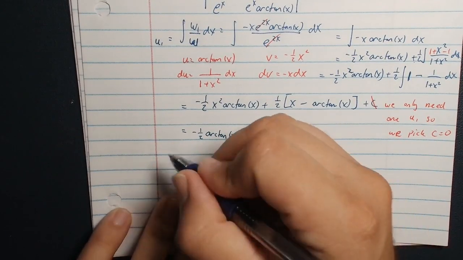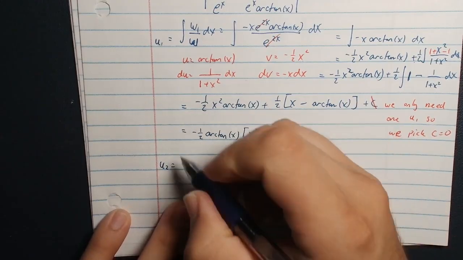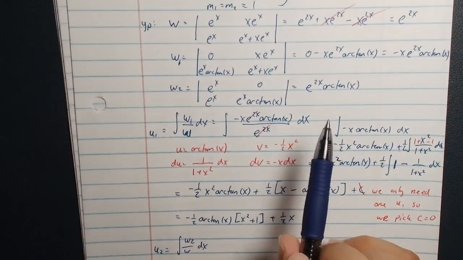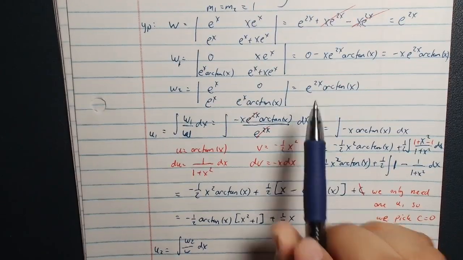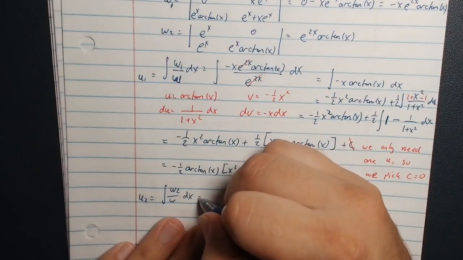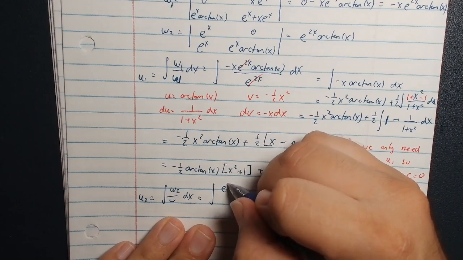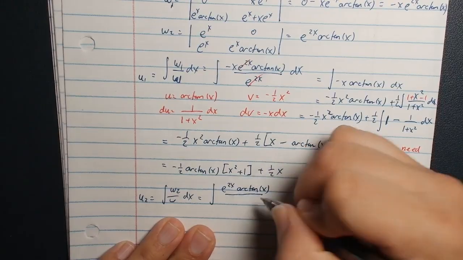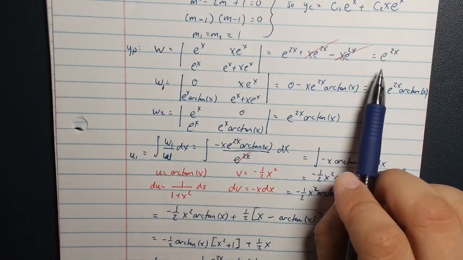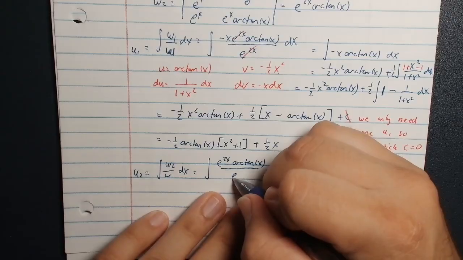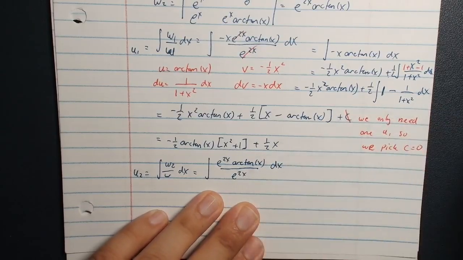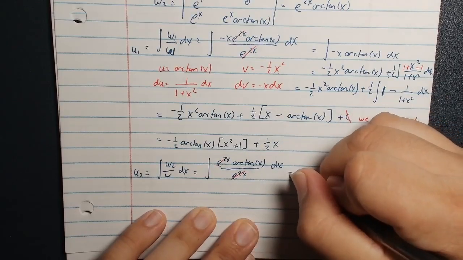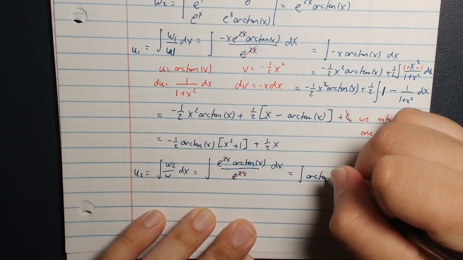Okay, now we have to find our u2. And again, u2 is the integral of w2 over w. w2 was e to the 2x arctangent of x. So e to the 2x arctan x divided by our original Wronskian up here, which was e to the 2x, dx. And since these cancel, I get just the integral of the arctan x.